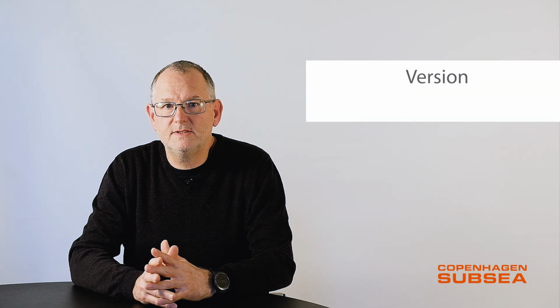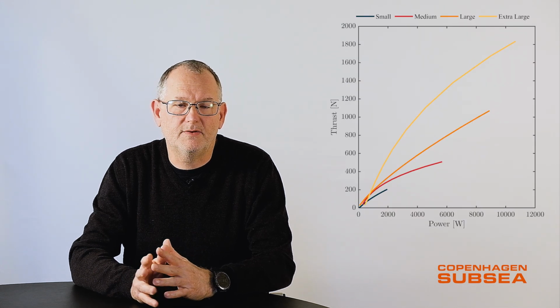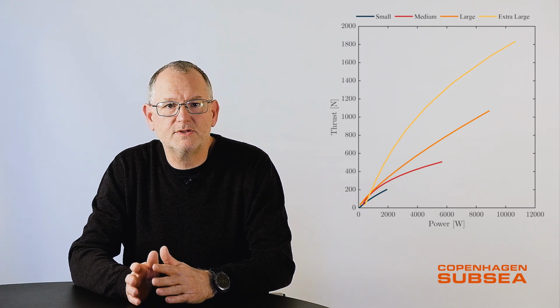The first decision is regarding the version or size of the thruster. Larger versions tend to be more efficient. At Copenhagen Subsea, we offer 4 versions: small, medium, large, and extra large. This graph shows the thrust delivered by the thrusters at the same power input. You can see that the extra large thruster shown in yellow produces significantly more thrust compared to smaller versions at the same power level.